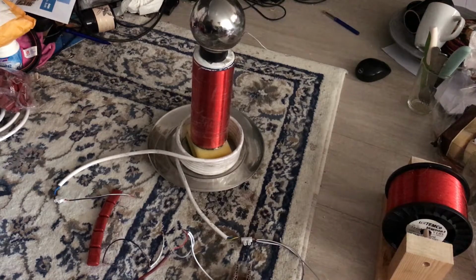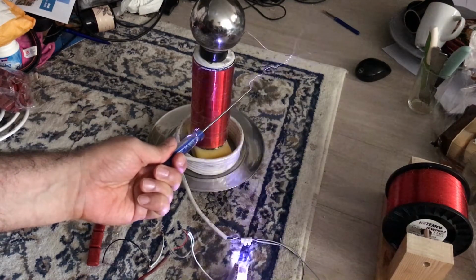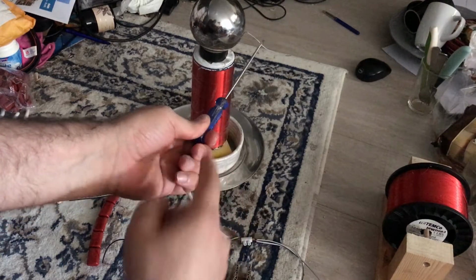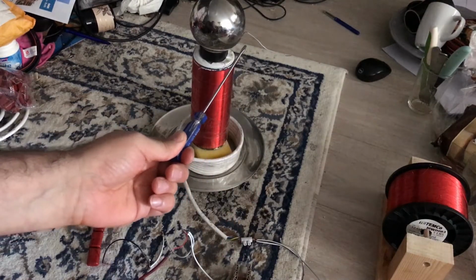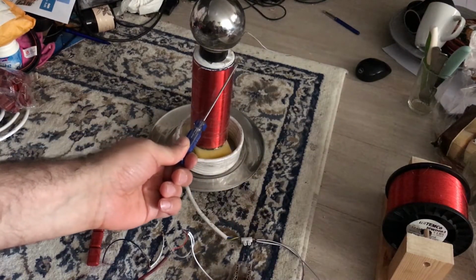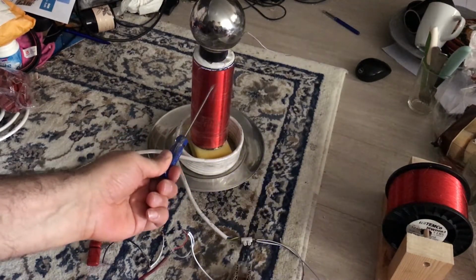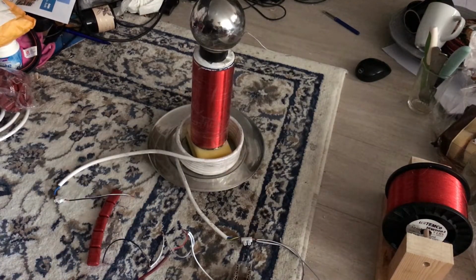Ooh. Oh. Oh. You can also notice the handle of the screwdriver, so the discharge will come and jump into my hand from there. Oh, this is painful. Wow. Alright, so that is sufficient.